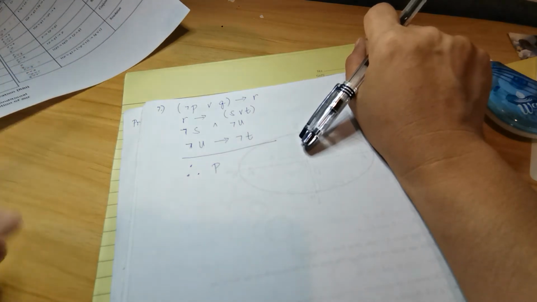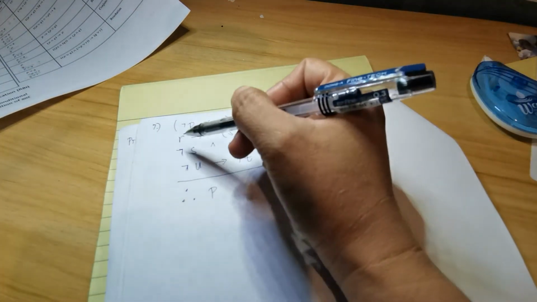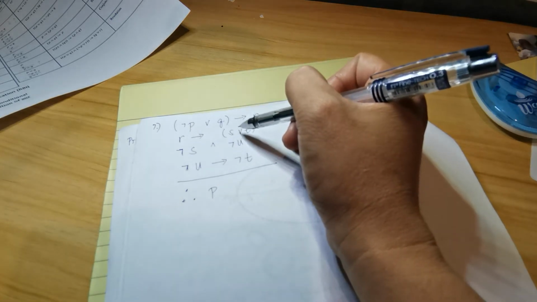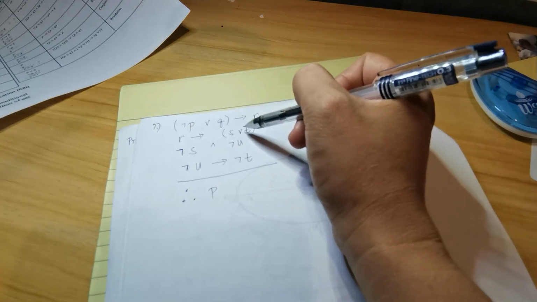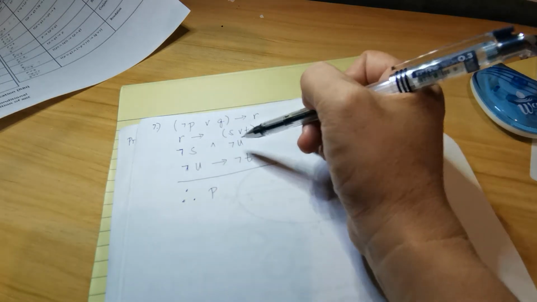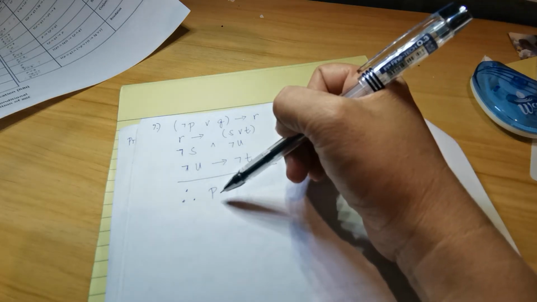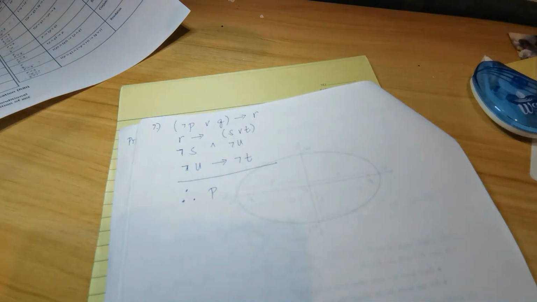Okay? And so, we have not P and Q implies R, and then we have R implies S or T, and then not S and not Q, and then we have not Q and not T. We're going to prove that it is equal to P. Ayan. Okay?